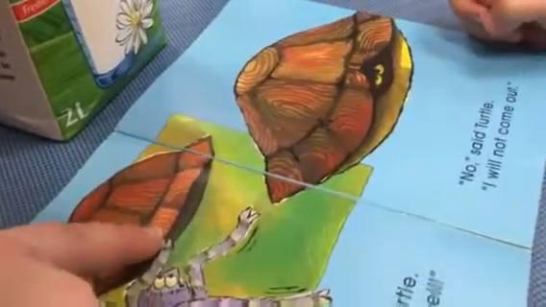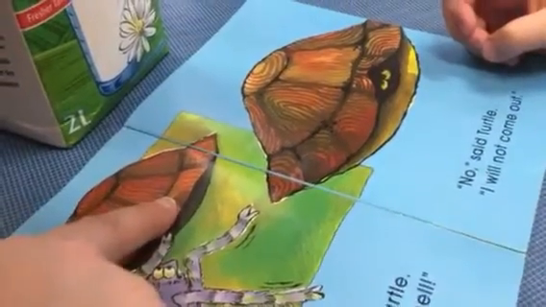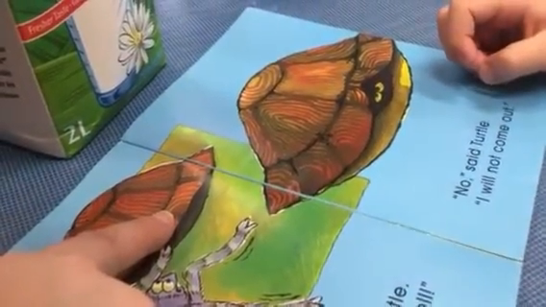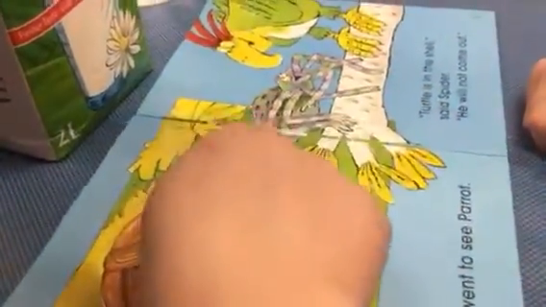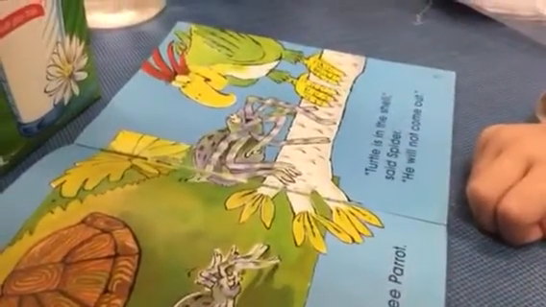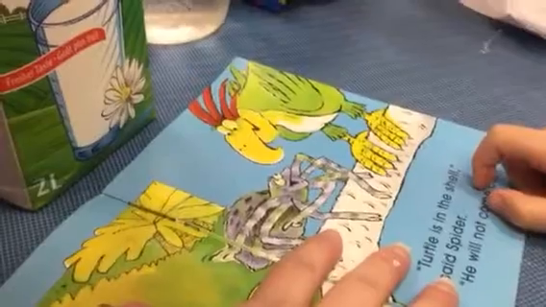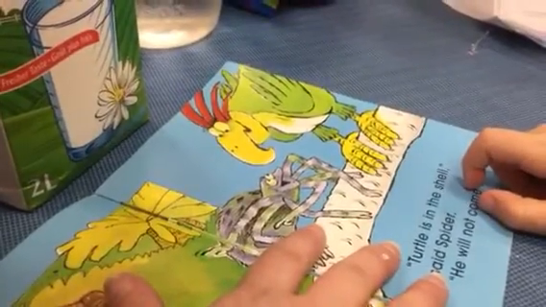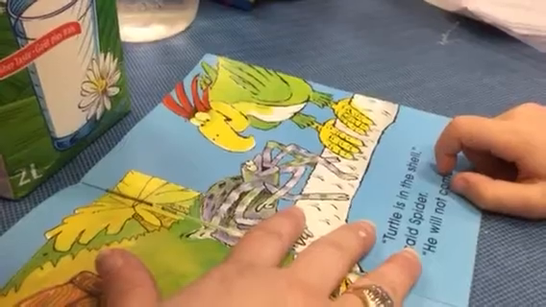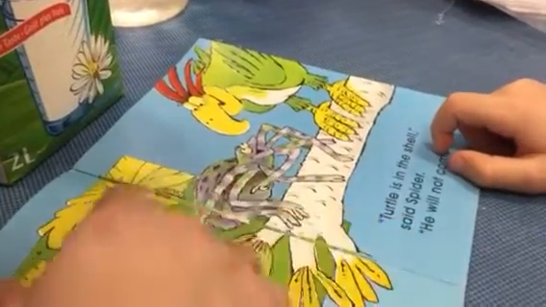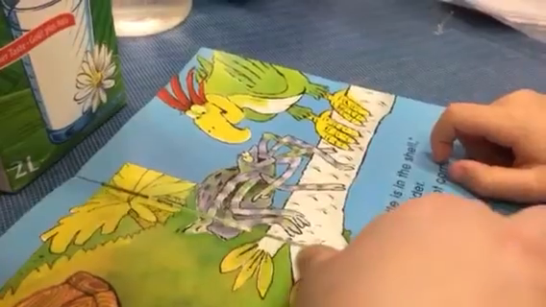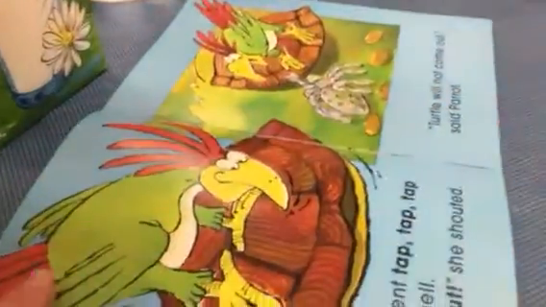Look, the spider's here. He's trying to get his hand, or his, I guess, foot inside the shell. But is the turtle coming out? No. Right, he doesn't want to come out of his shell. So what do you think the spider might be telling the parrot? He found a turtle. And what was the problem that he had with the turtle? The turtle doesn't seem to want to come out of his shell. Right. So it looks like they're talking together.